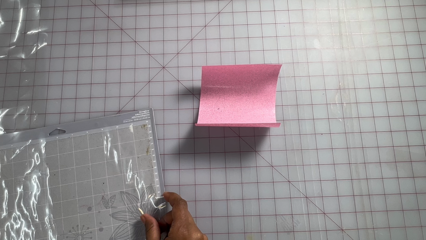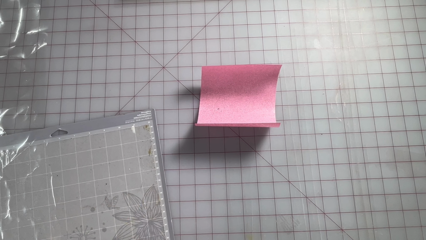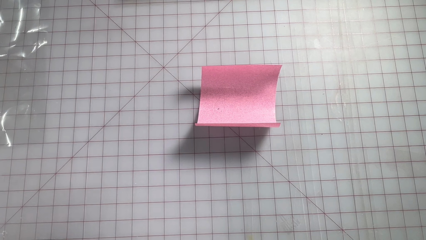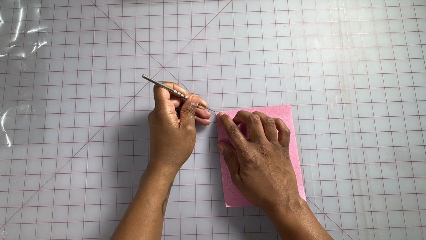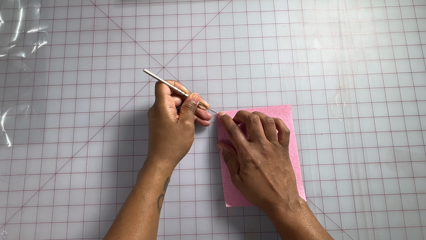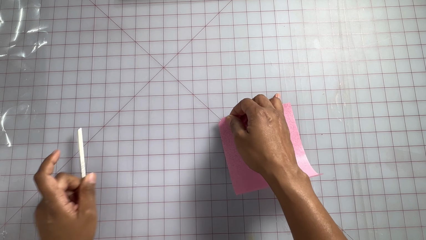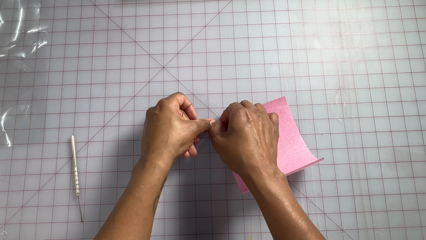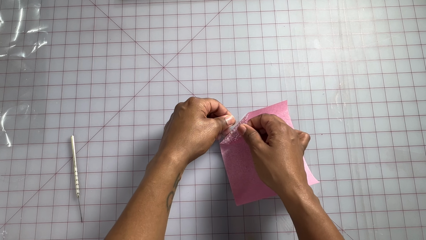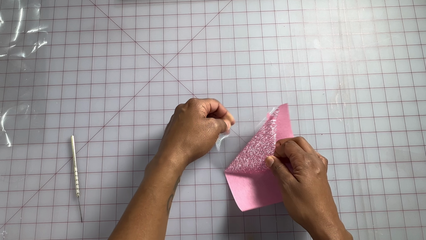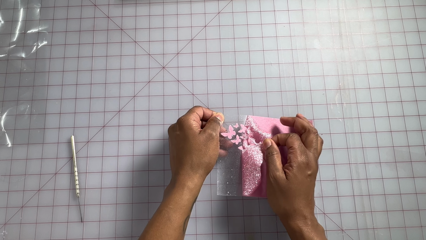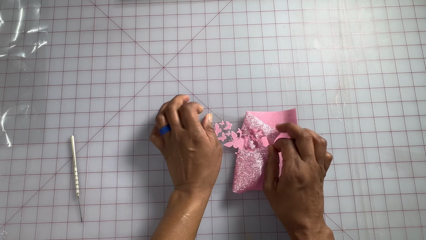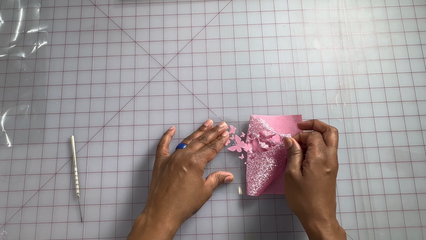Butterflies have been cut. I always cover up my mats right away. I'm a little OCD about things getting on them. So just gonna weed this vinyl part first. And I never have issues with any of my Cricuts cutting.